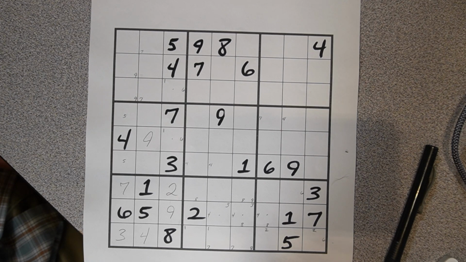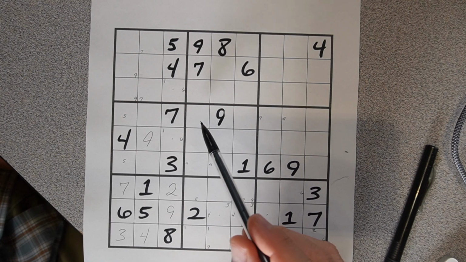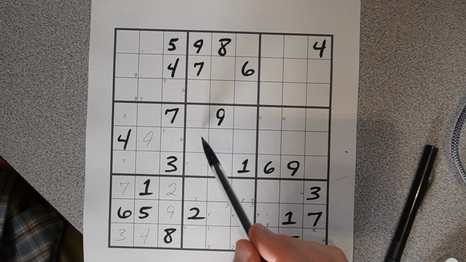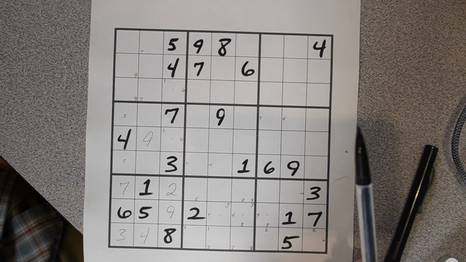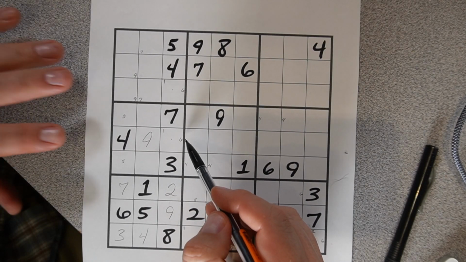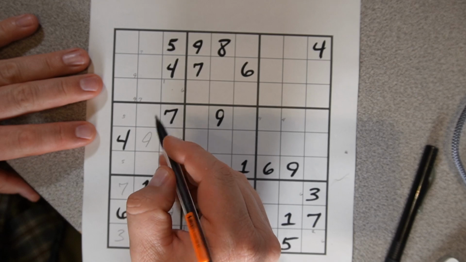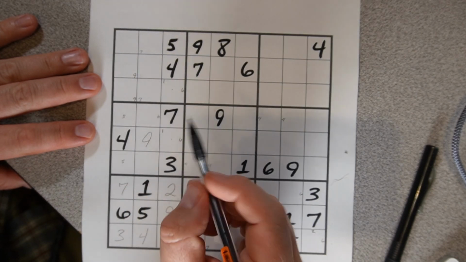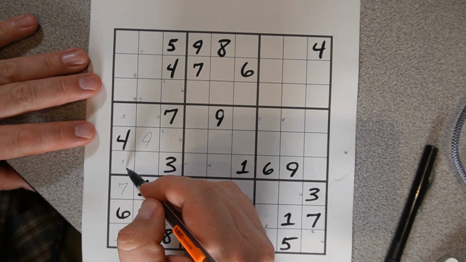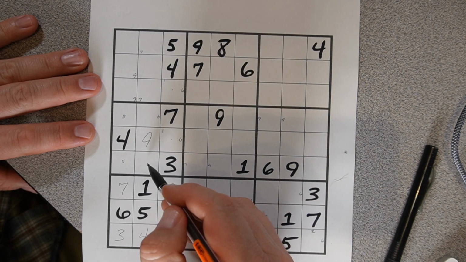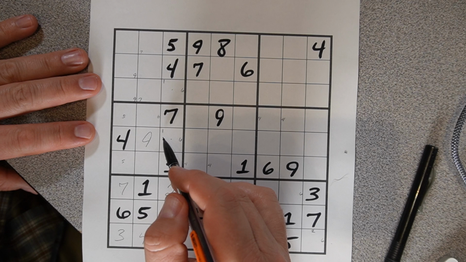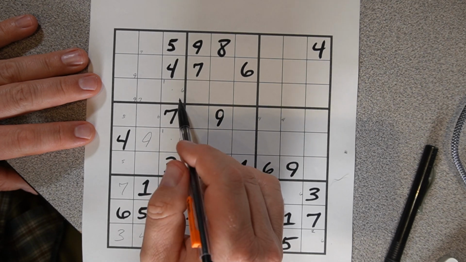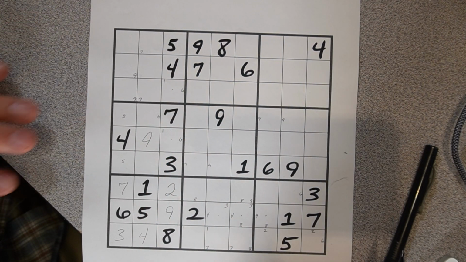The 6 can be in any of these 3. Here it can only be in this one or this one, because this right here keeps it from being there. That keeps it from being there. So 6 is narrowed down to these 2 and narrowed down to these 2 in that column.